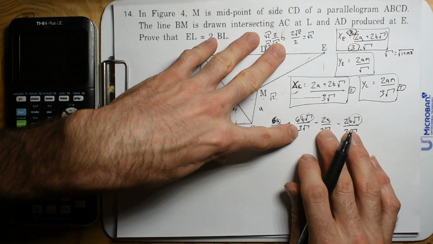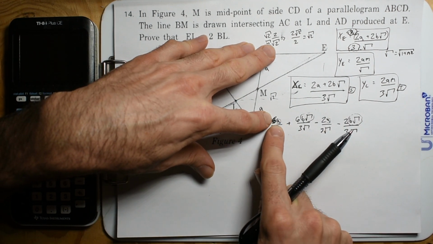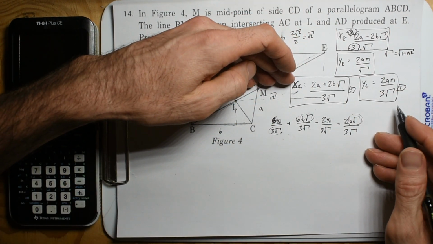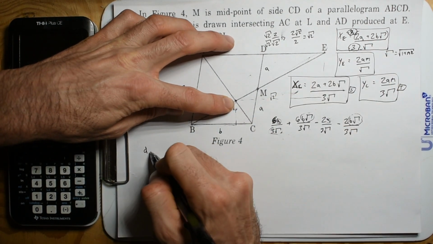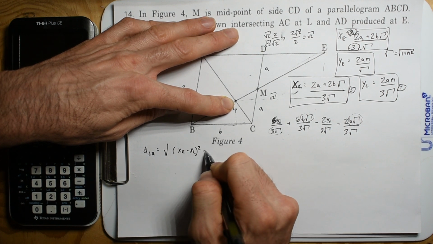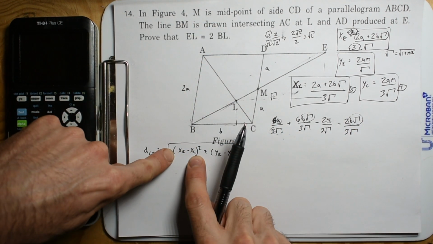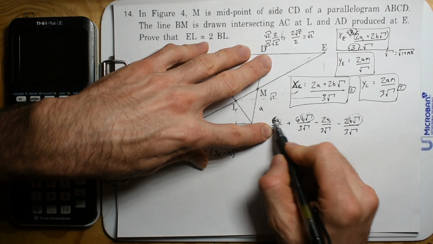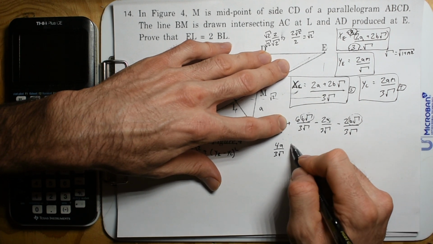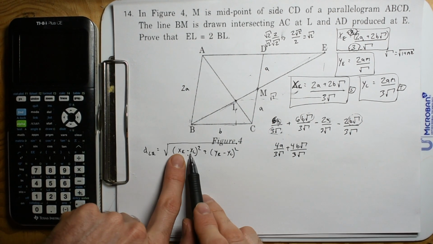It really helps me if I'm adding. If it's funky, I just want to look at this and be like, I got 6 apples minus 2 apples. So now this was XE minus XL. Part of our distance equation, distance between L and E, is going to be the square root of XE minus XL squared plus YE minus YL squared. What we're doing is just this part right here. So I'm going to have 6 minus 2, that's 4a, over 3 square root, and 6 minus 2, that's 4b square root 2 over 3 square root. Cool, so that is that term.